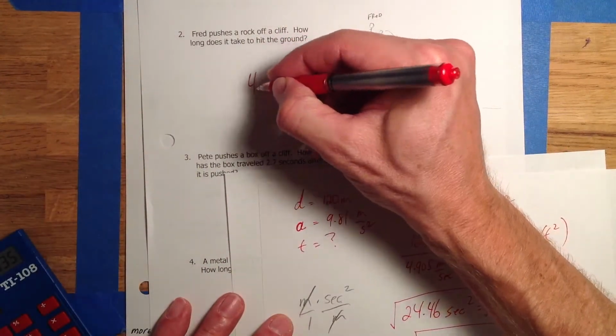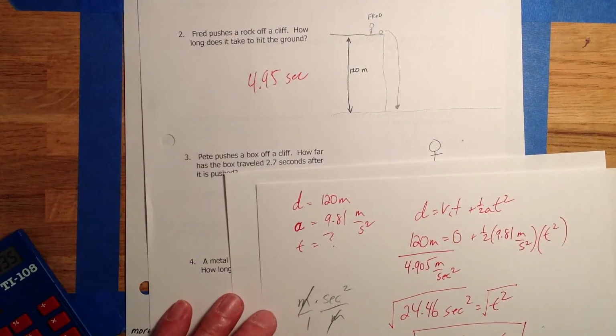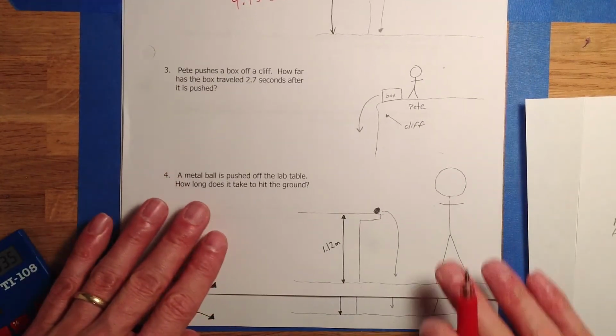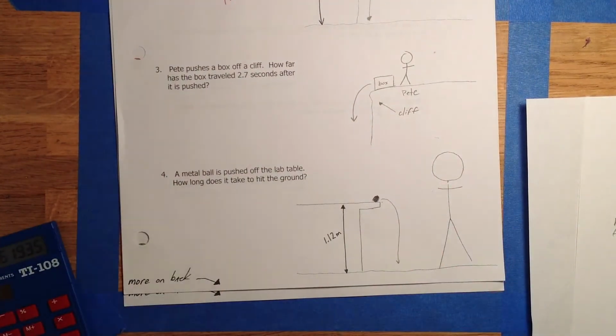How long? 4.95 seconds. Okay. How far along are we here?